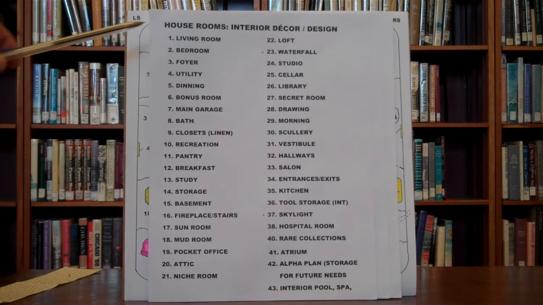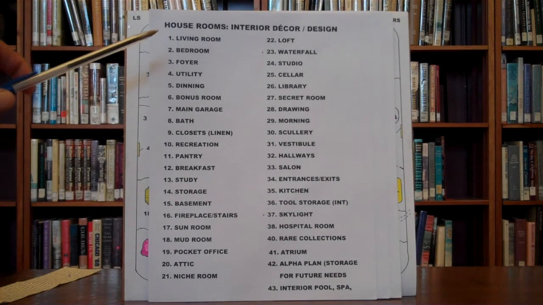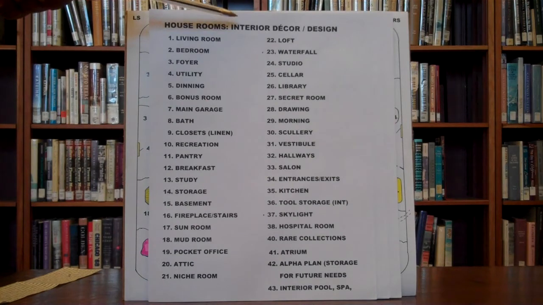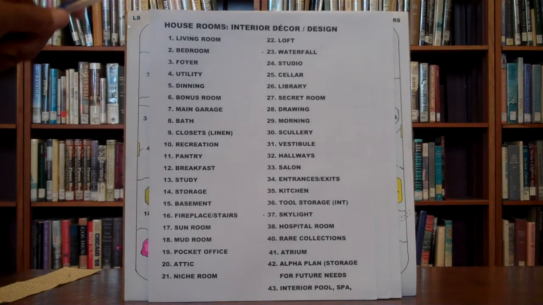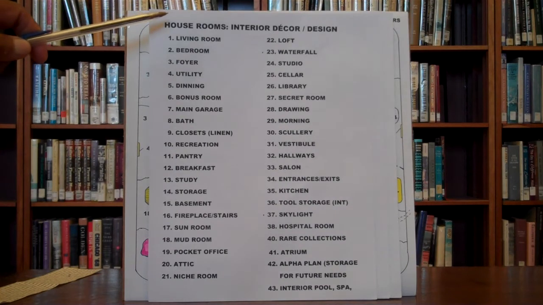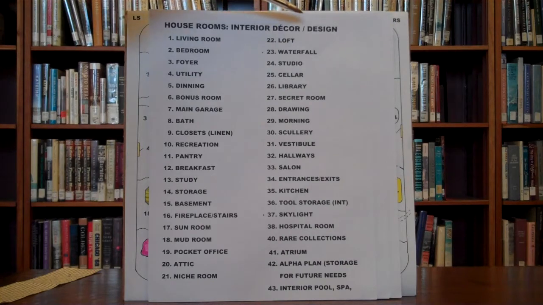Now, first off, the list of interior and exterior elements. This is a list of each interior room, and next will be a list of each exterior home element. And after that will be a very simplified drawing of all of these elements put into a single unit floor plan. And we'll start with house rooms. That's the interior, decoration, and design.